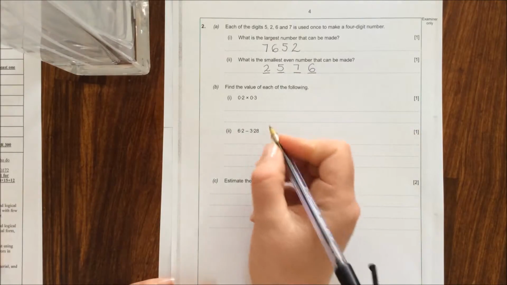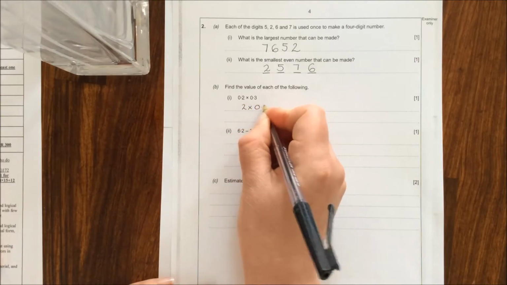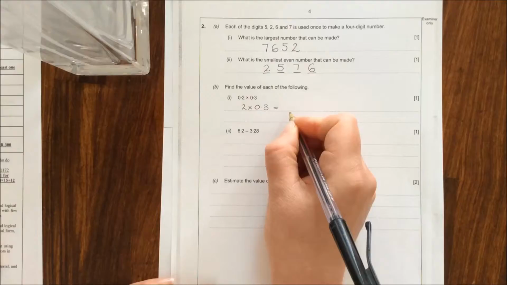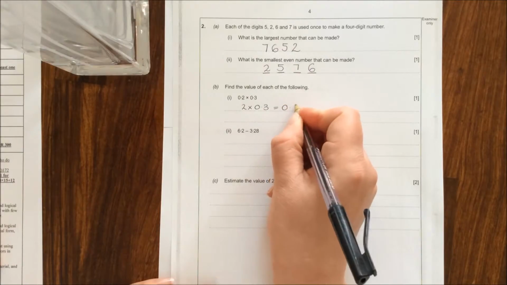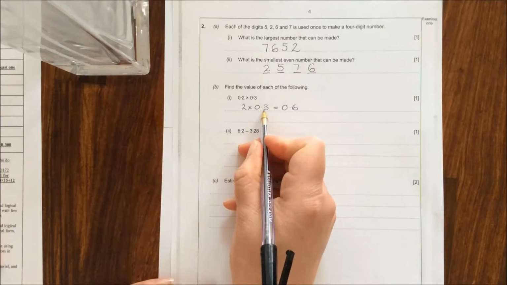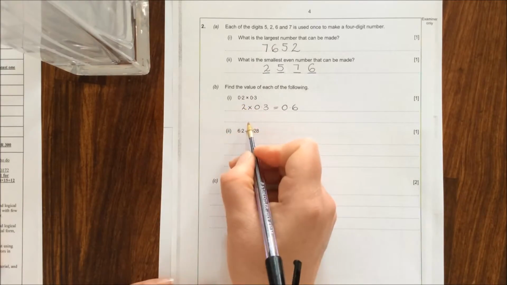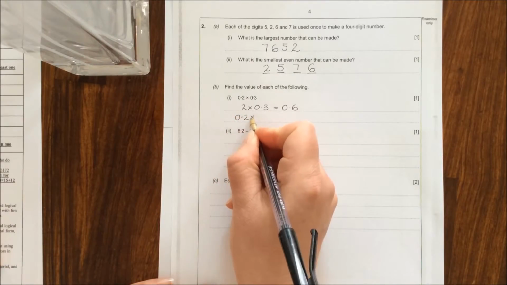Write down something you know. I know that 2 times 0.3, 2 lots of 0.3, 0.3 and 0.3 would give me 0.6. Okay, but that's not the question. The question is 0.2 times 0.3.